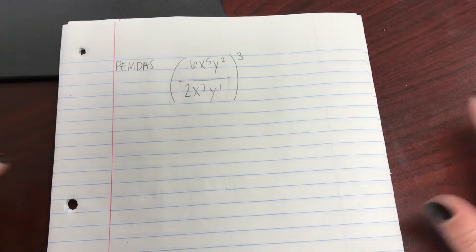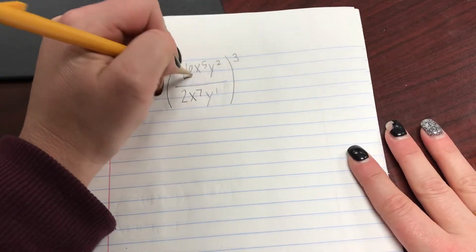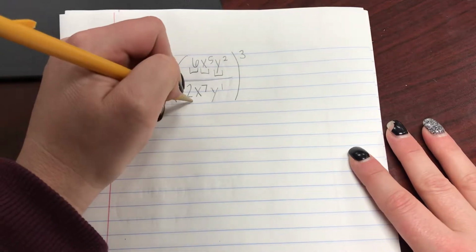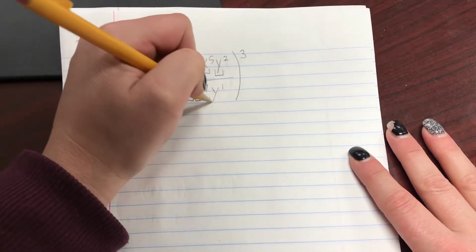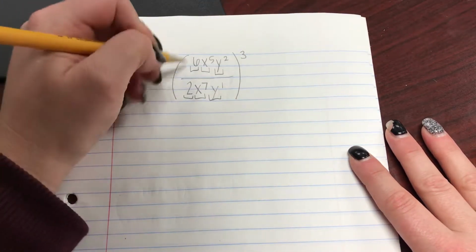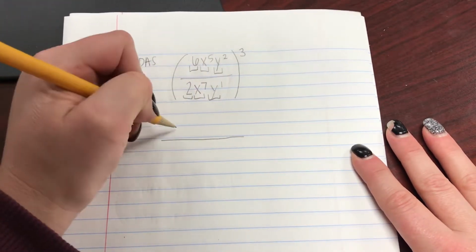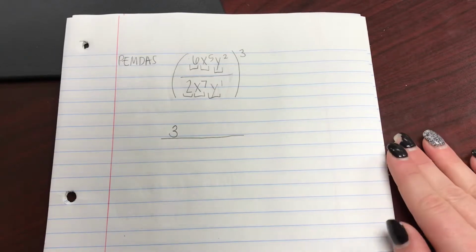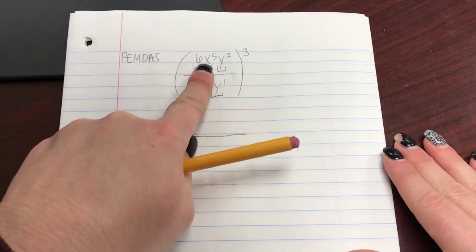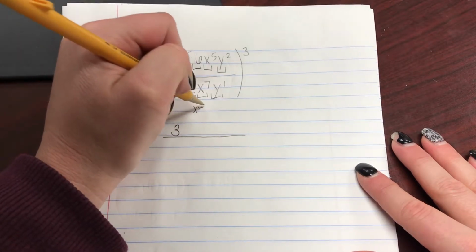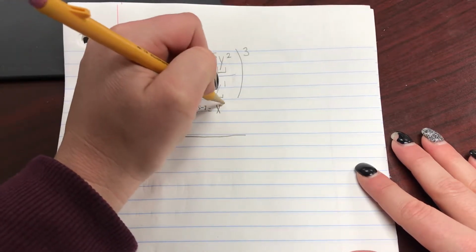So I've got a 6, an x to the power of 5, and a y to the power of 2. And on bottom I have a 2, an x to the power of 7, and a y. My coefficients, 6 divided by 2, will simplify to having just a 3 in my numerator. x to the power of 5 minus x to the power of 7 is going to equal x to the power of negative 2.